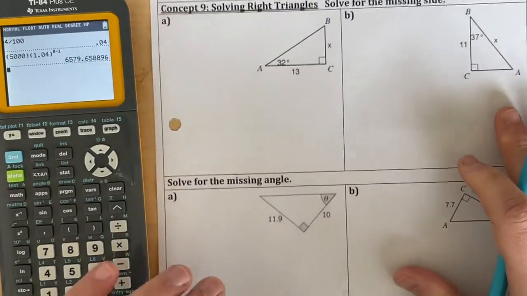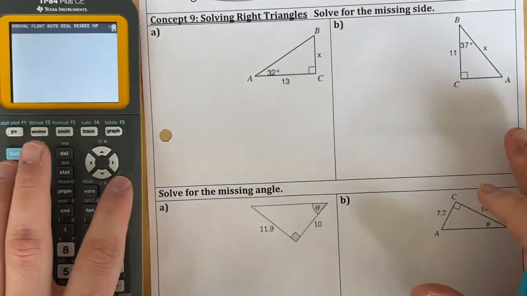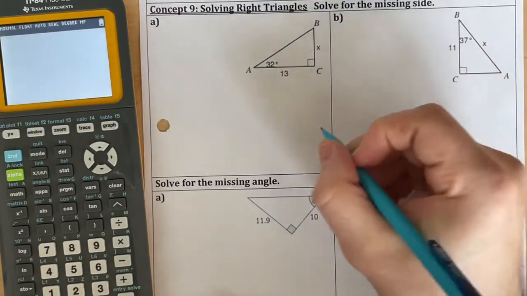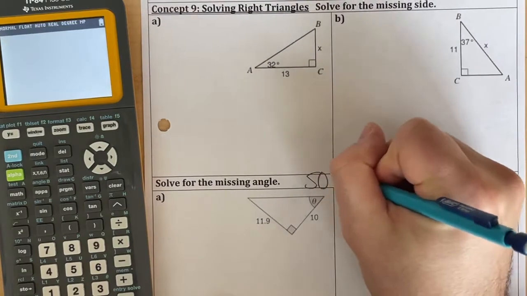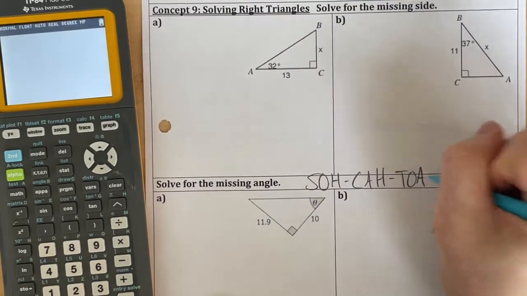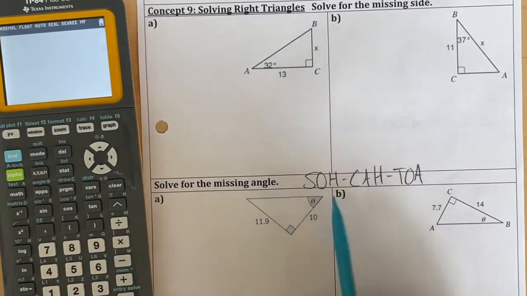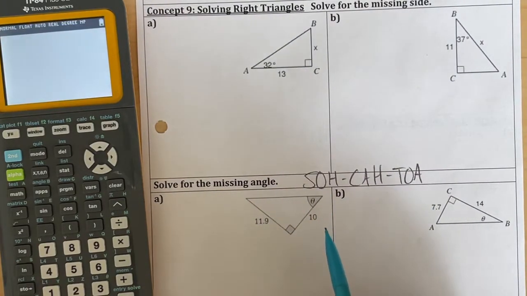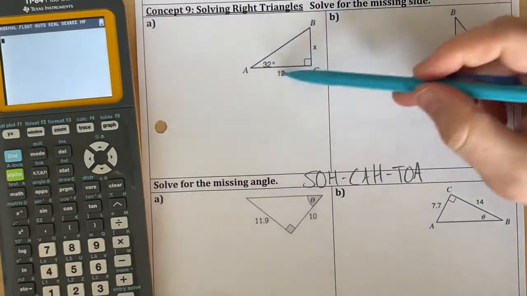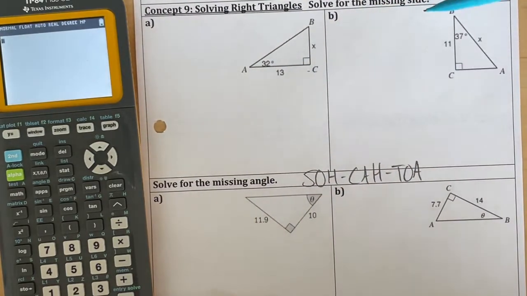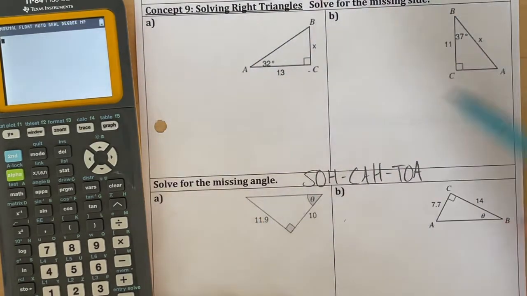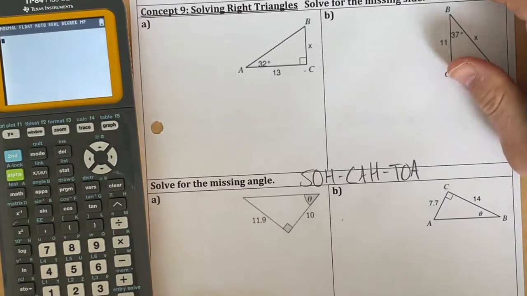For the next set, anytime I have some right triangles, I always want to write these big letters first: SOHCAHTOA. The reason why I have this is because these are the trig ratios that I need to use for any of these right triangles. It says for A and B, we're going to solve for the missing side, and then for the next two, we're going to solve for the missing angle.